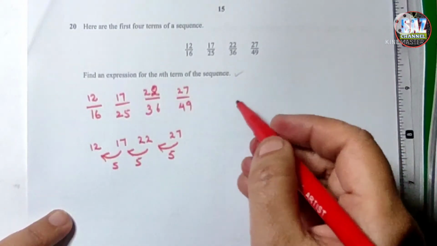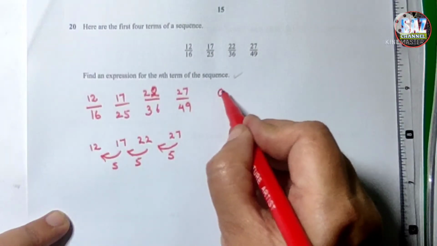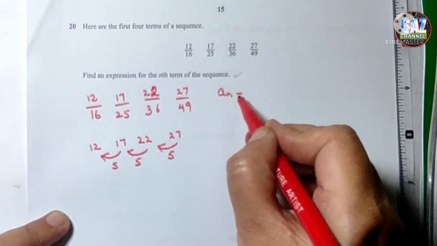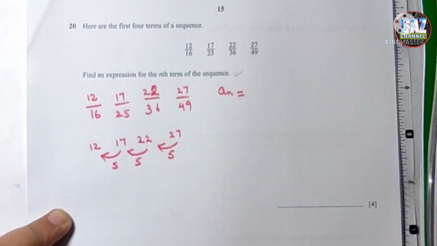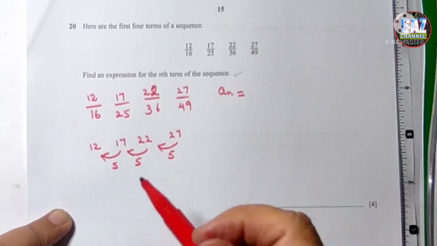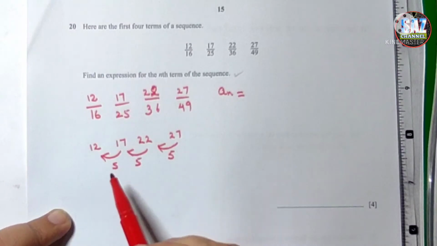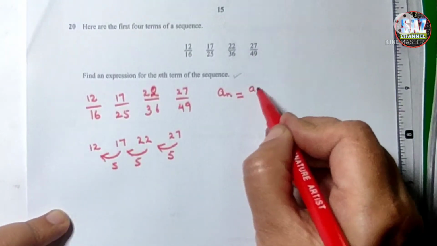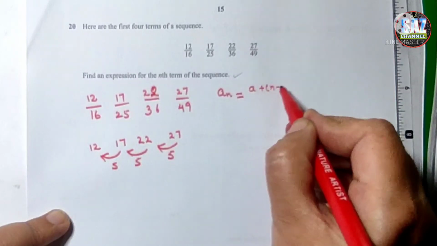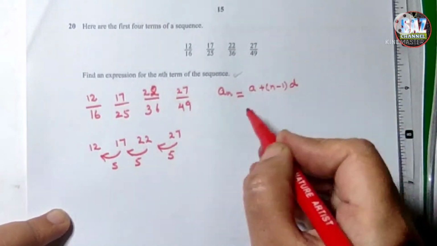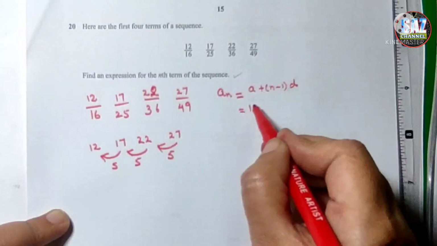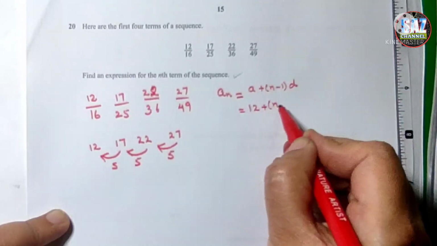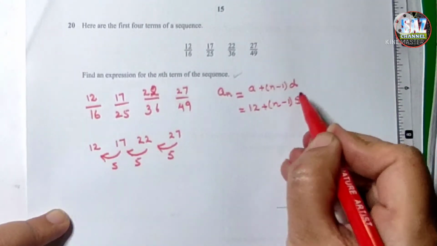We know that a sequence where the next term is obtained by adding a fixed constant to the previous term is a linear sequence. The first difference is the same. So an equals a plus n minus 1 into the common difference. a is 12, plus n minus 1 into the difference, which is 5.